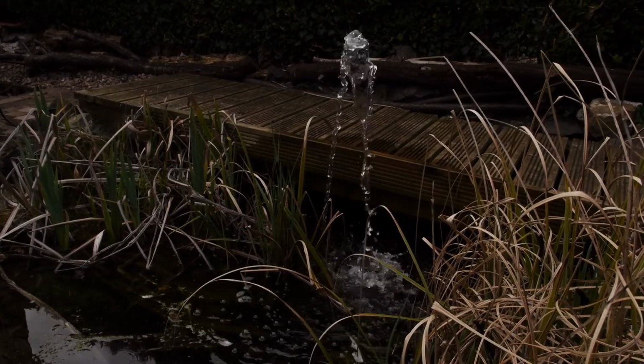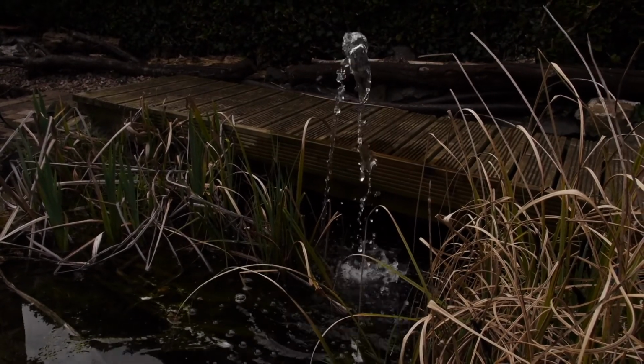By the way, does the sound of that fountain make you want to go to the toilet?